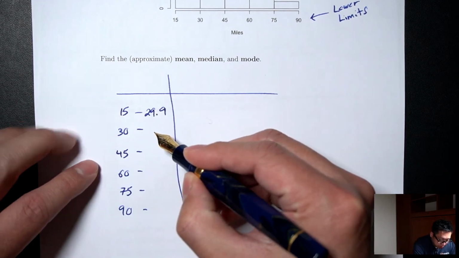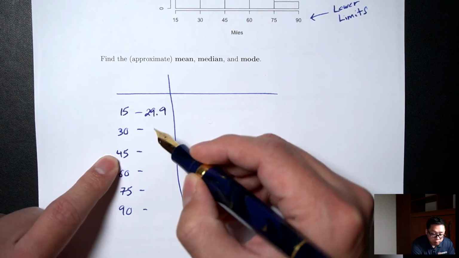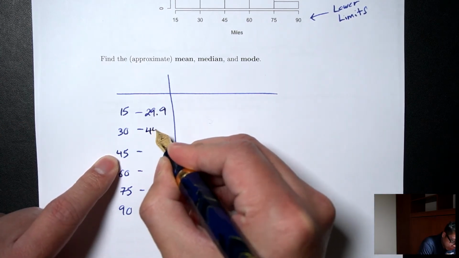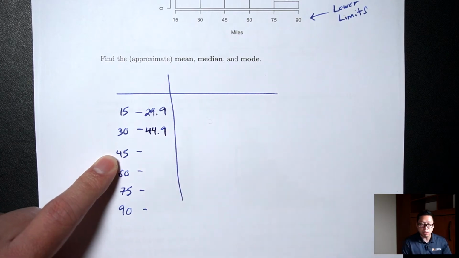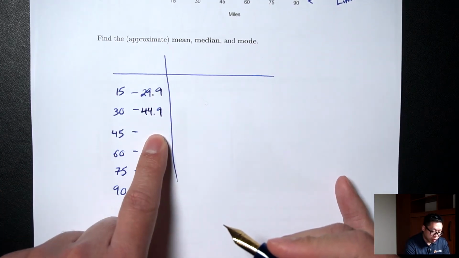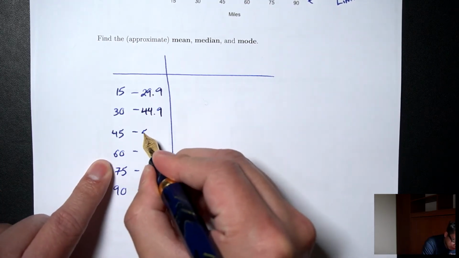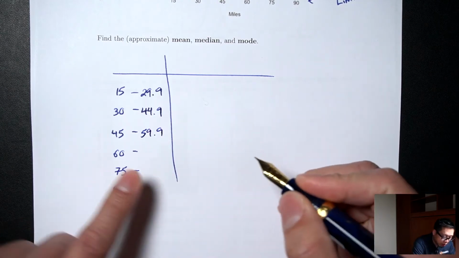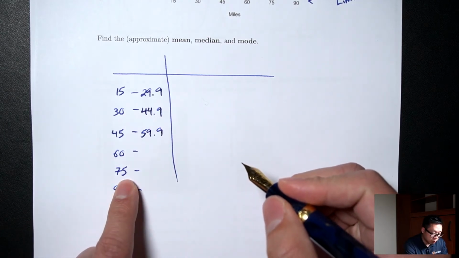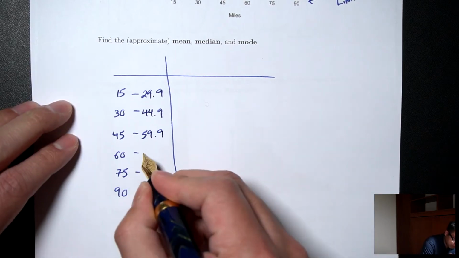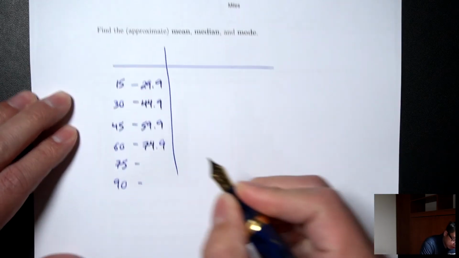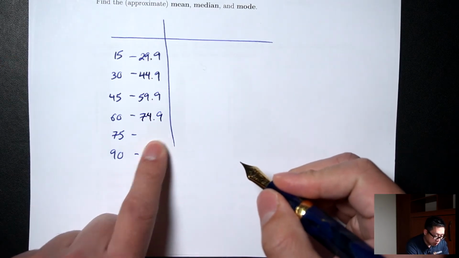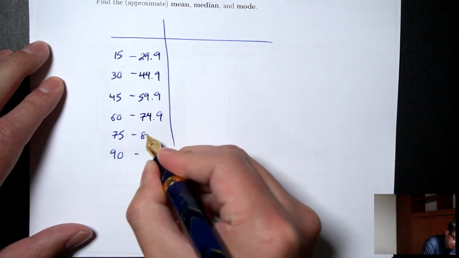The next upper should be just below 45, which is 44.9. I'll just use 1 decimal. Next one should be just below 60, which is 59.9. The next one just below the 74 or 75, which is 74.9. This one just below the 90, 89.9.